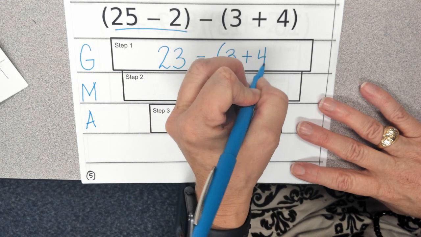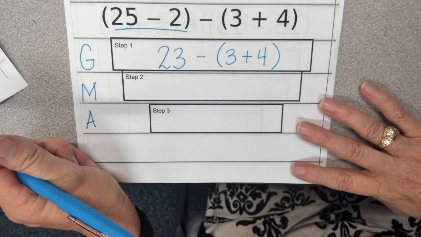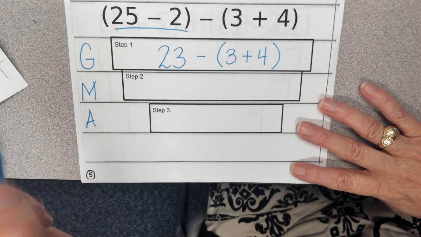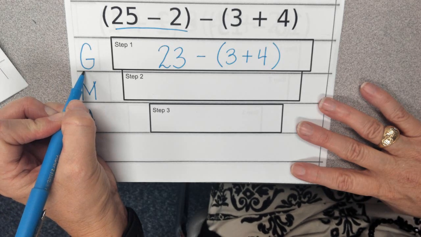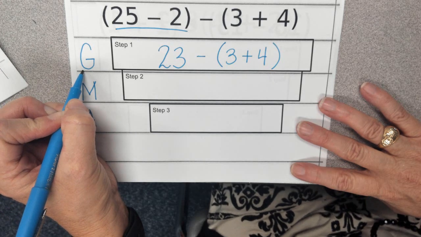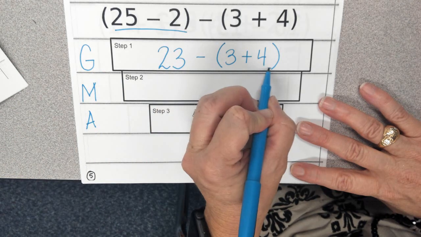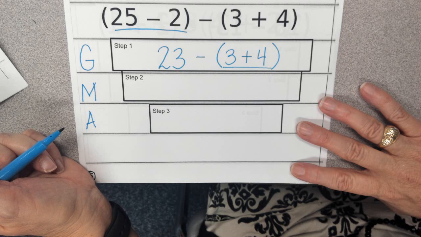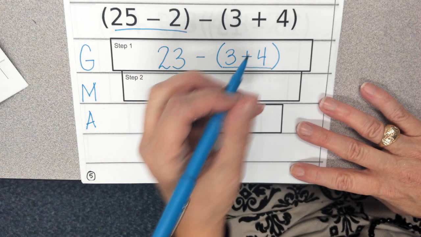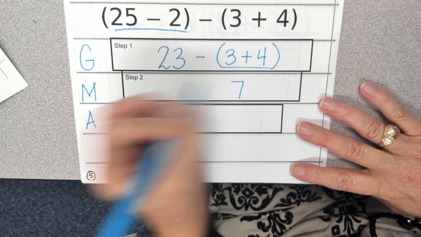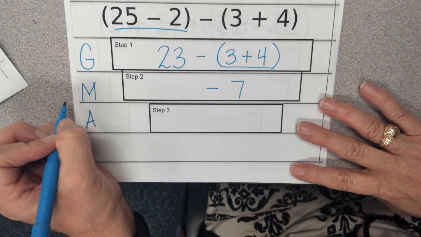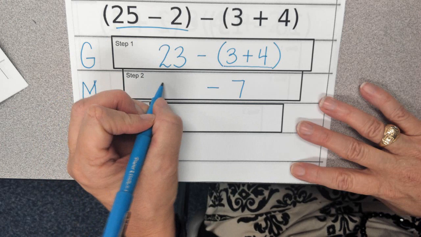Remember, we cannot change the order. If we change the order, then we're going to get a different answer. I go back to my list, my things to do, and I still have some grouping symbols. So I'm going to underline what to do next, 3 plus 4, and when I think about taking 3 and adding 4, I will get the number 7. So I'm going to write that into place. I'm going to drop my subtraction sign, and I'm going to drop my 23.